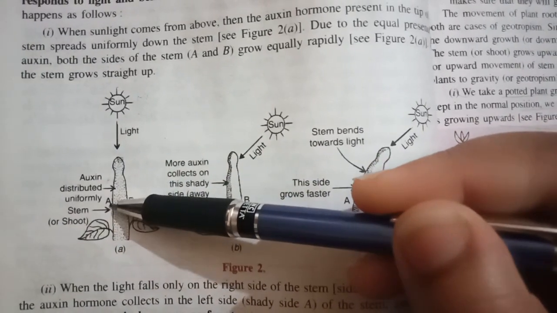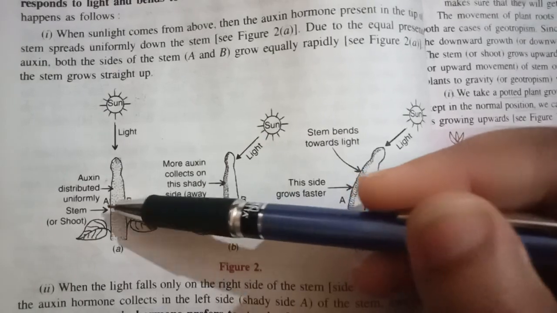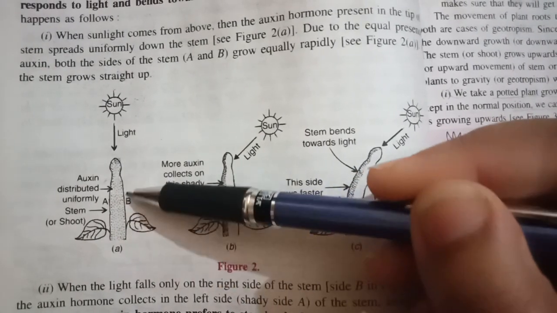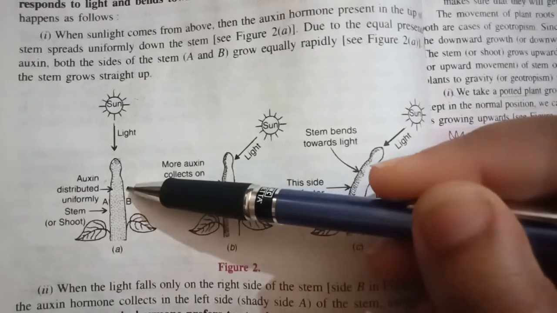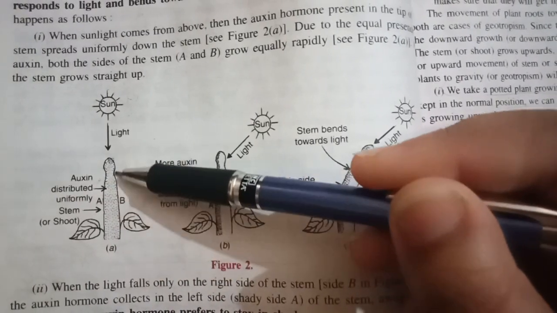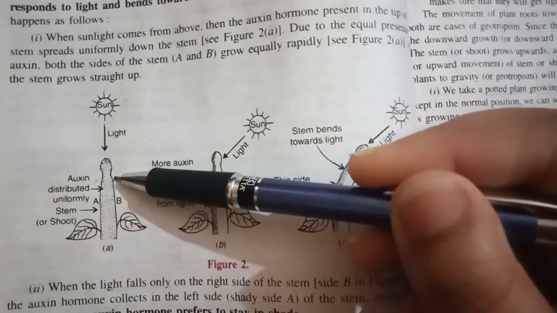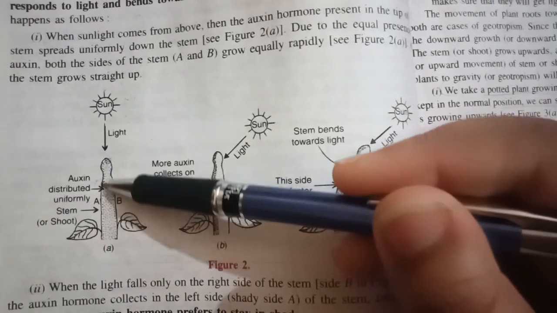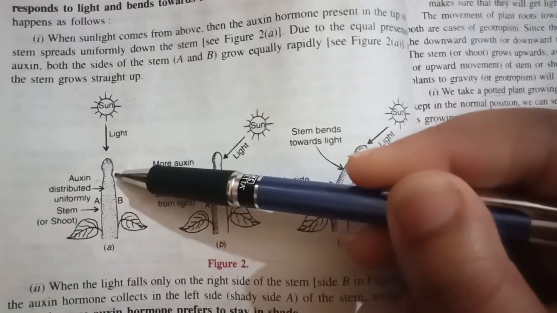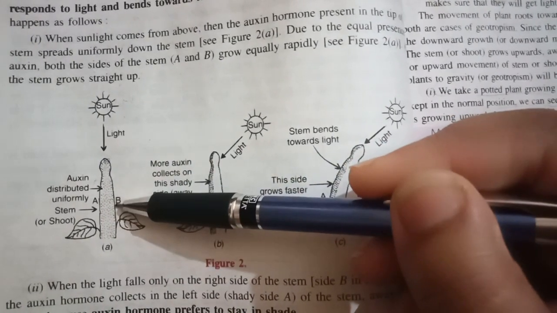Here we consider A and B as the left and the right side of the stem. As the auxin is distributed uniformly in the stem, both parts of the stem grow equally, so the stem will not bend.